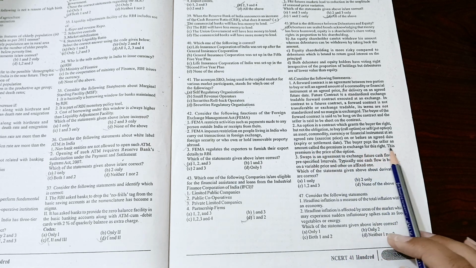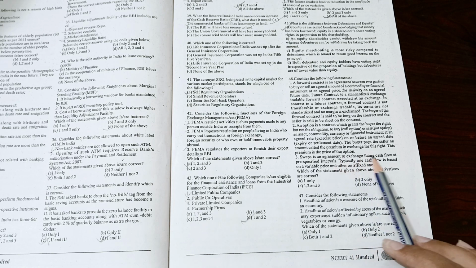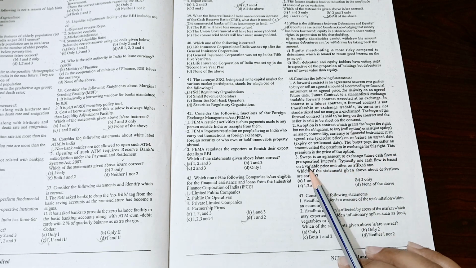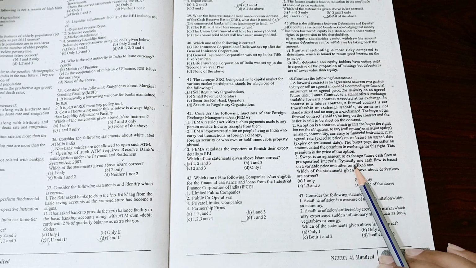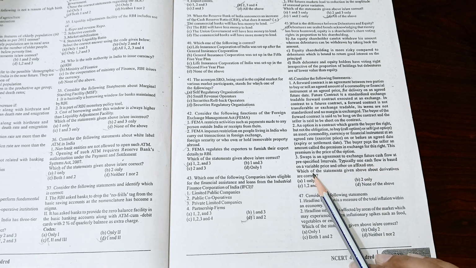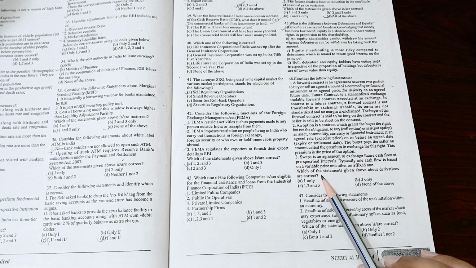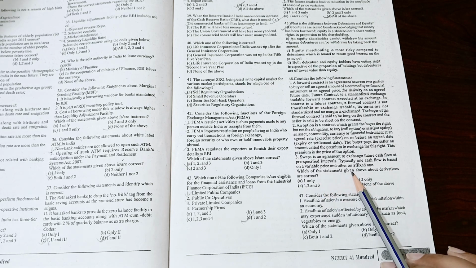The buyer pays the seller an amount called the premium in exchange for his rights. This premium is the price of the option. Swaps is an agreement to exchange future cash flow at pre-specified intervals. Typically, one cash flow is based on a variable price and other on a fixed one.